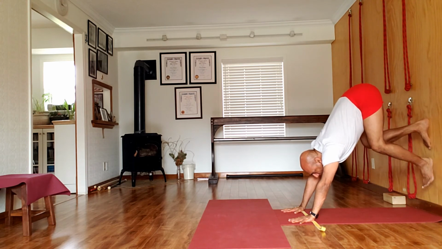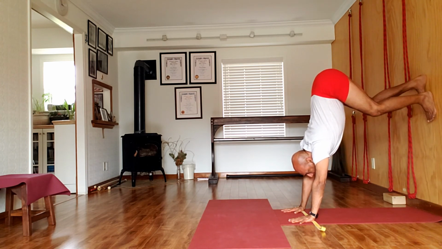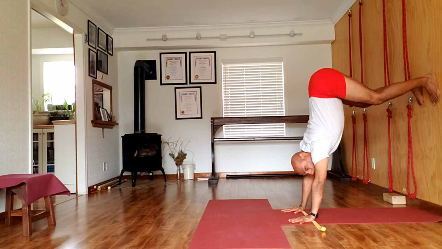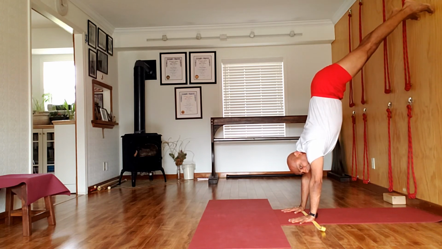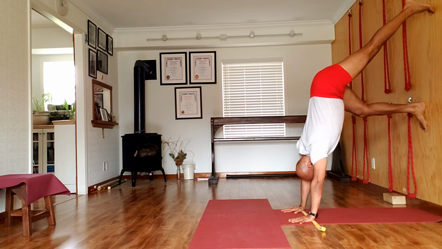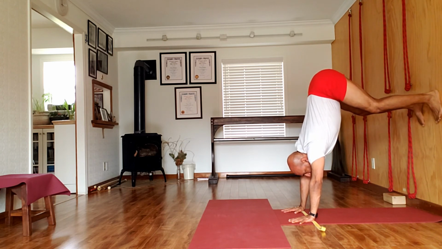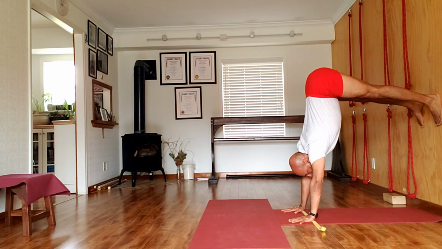Then slowly with bent knee start walking up, and then don't walk higher. Normally people make the mistake. They think they have to go all the way up like this. No, your heel has to be slightly below the buttock and then pump and stay.